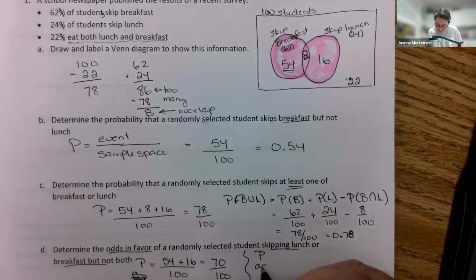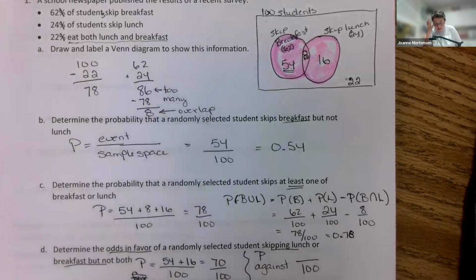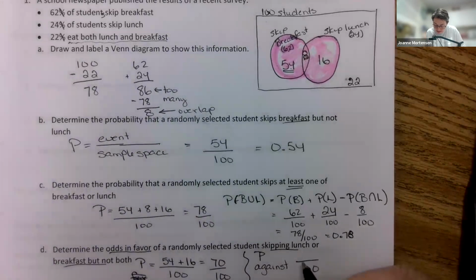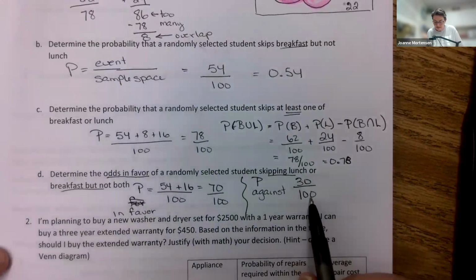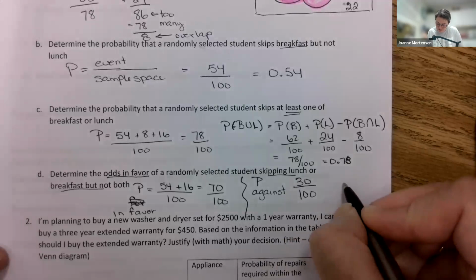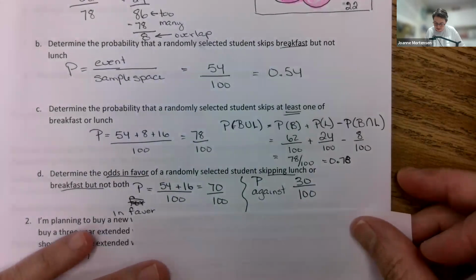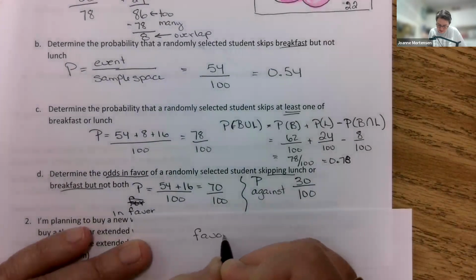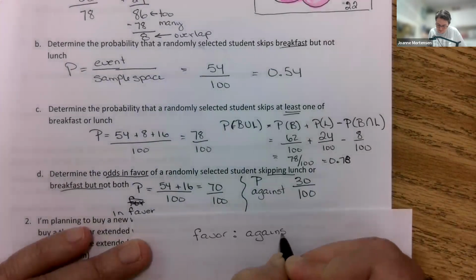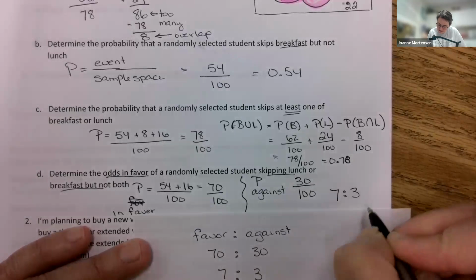So then probability against. Well, if 70 students skip lunch or breakfast, but not both, that means 30. The complement, oops, sorry, can't see that, is going to be the against. Now to do odds. Where am I going to squish this? All right, I'm going to put it down here and then I'll just copy the answer when we're done. So odds in favor is favor to against. So in favor is 70. Against is 30. And if we reduce that down, it's 7-3. So my answer, I'll put it here, is 7-3.